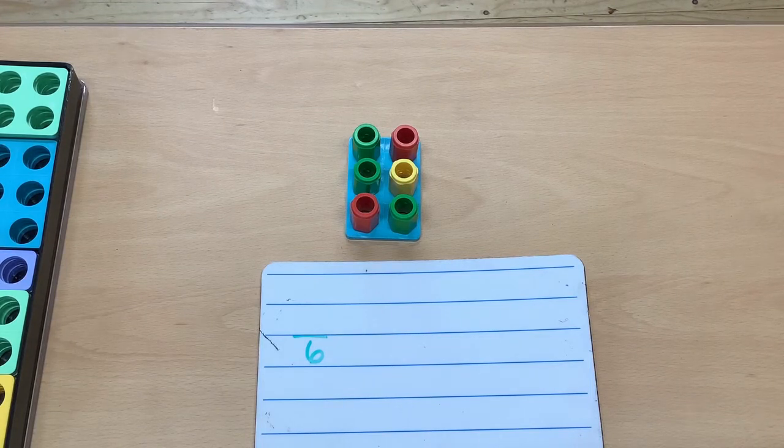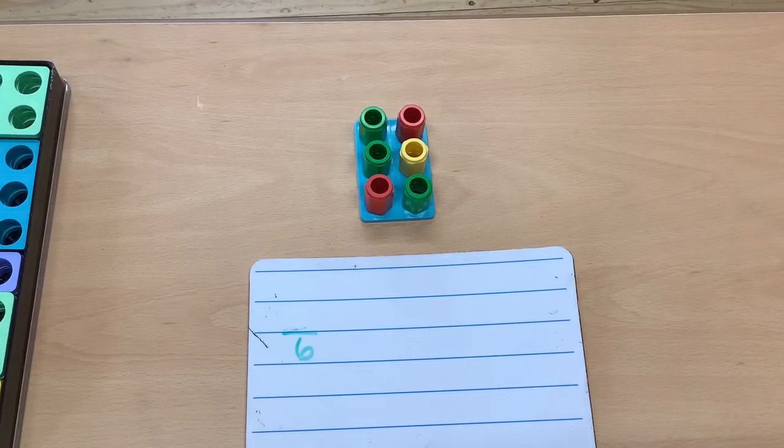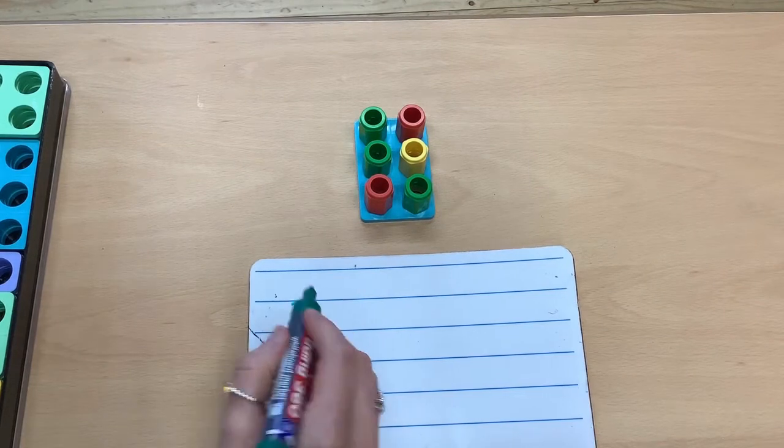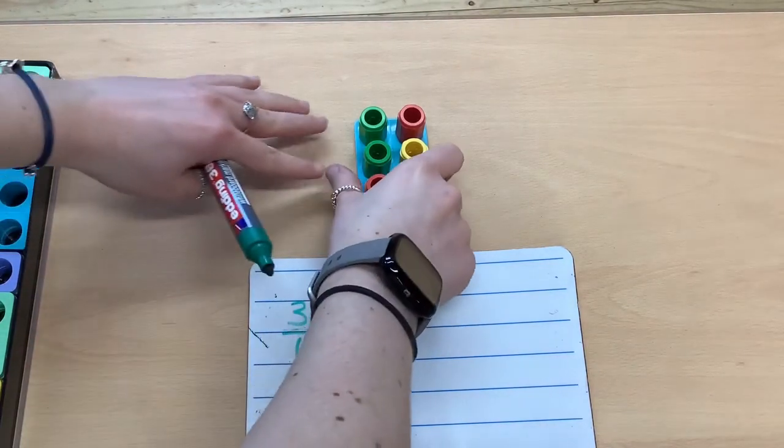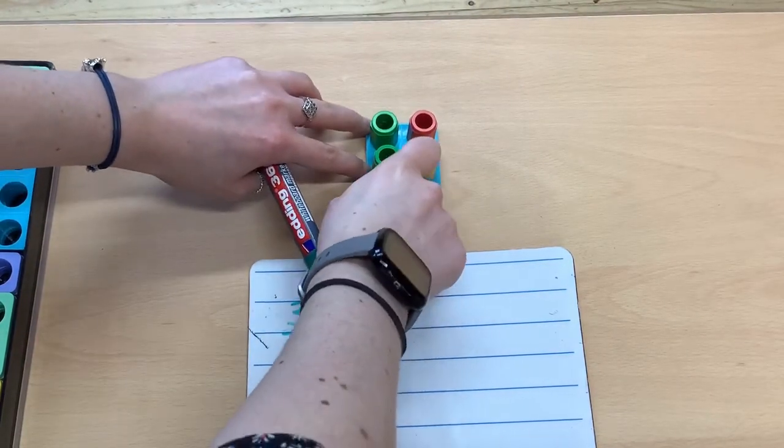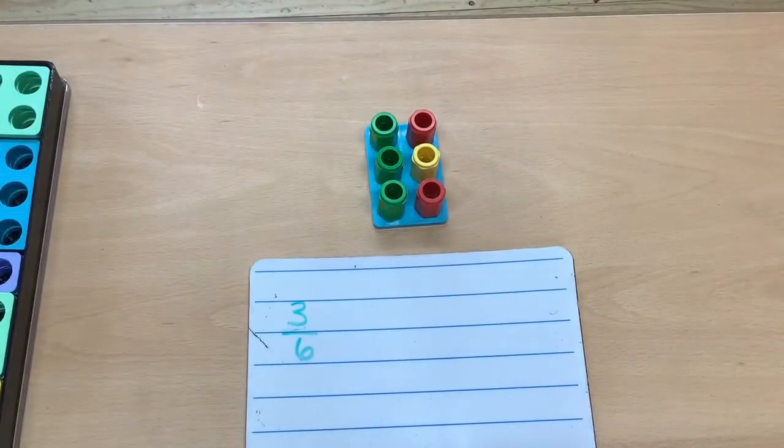Have a look at the green pegs. How many green pegs can you see? Pause the video and tell your adult how many you can see and what this would be as a fraction. There are 3 green pegs, so my numerator is going to be 3. 3/6. Now, I have just spotted something. I'm going to move this green and red peg around. I've still got 3 green pegs, but I've noticed something.